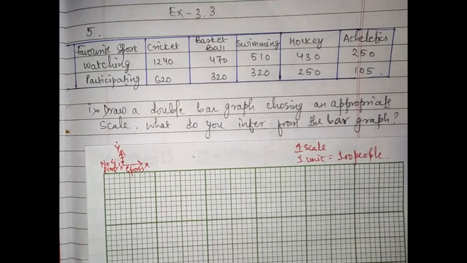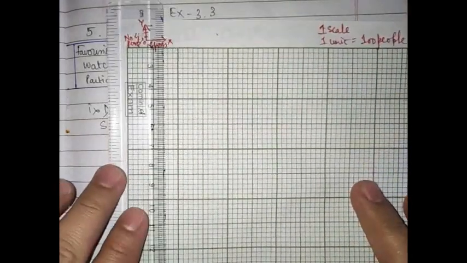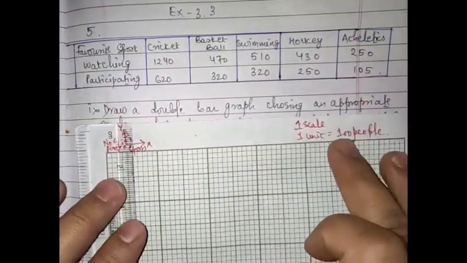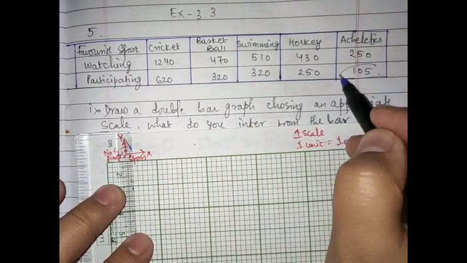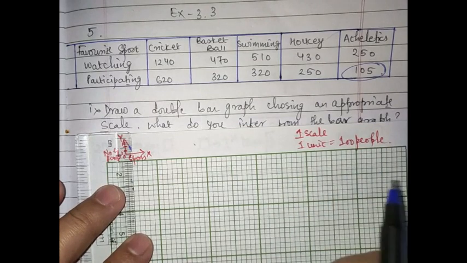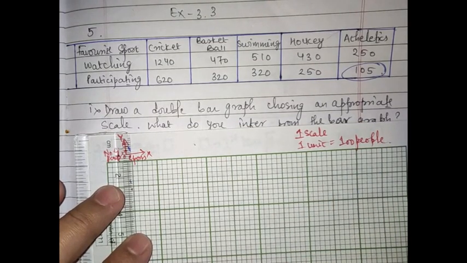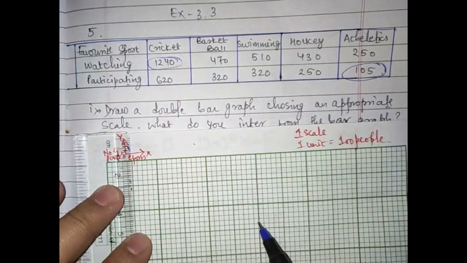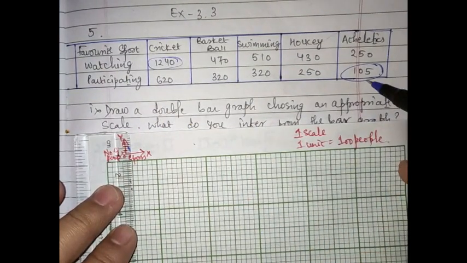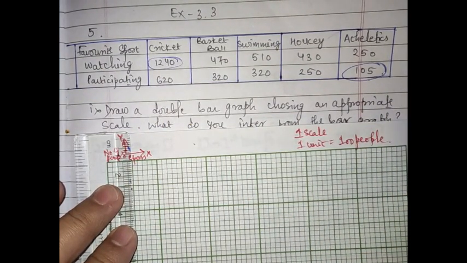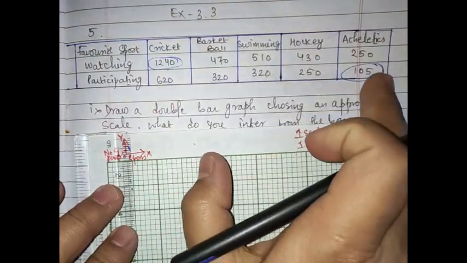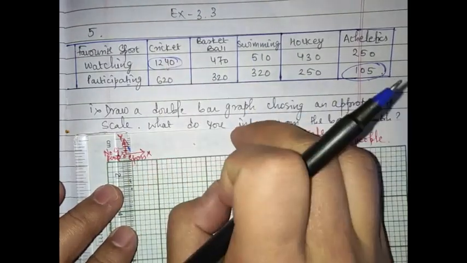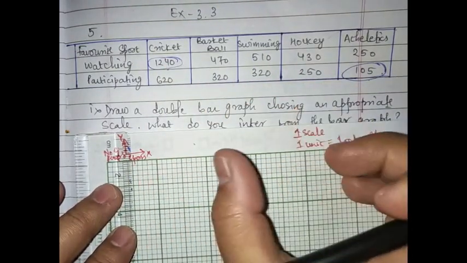I will make the two axes first, the x-axis and the y-axis. Students, why have I chosen 100? Because the smallest number is 105 and the biggest number here is 1240. From 0 to 100 up to 1240, it should go till 1300. So the range is 105 to 1240, and everything should be adjusted accordingly. Keep those things in mind.